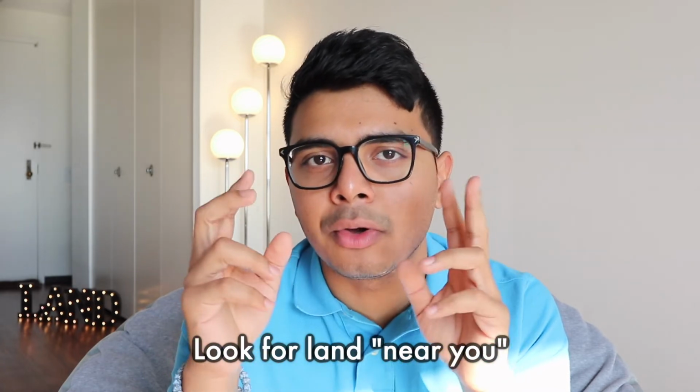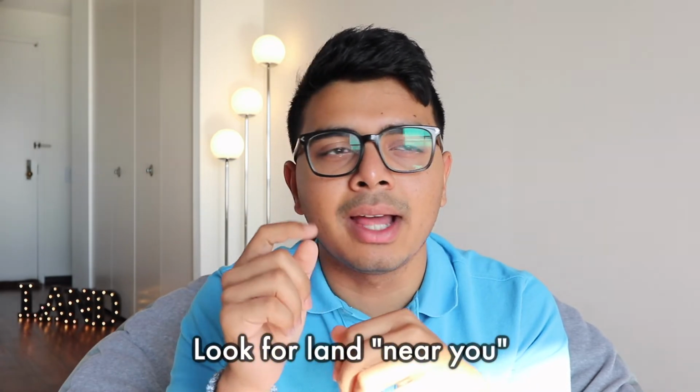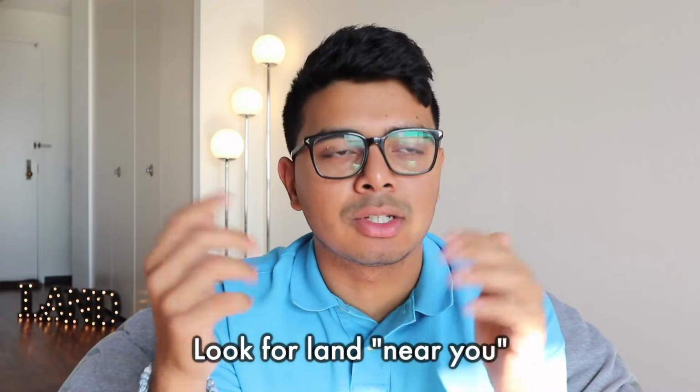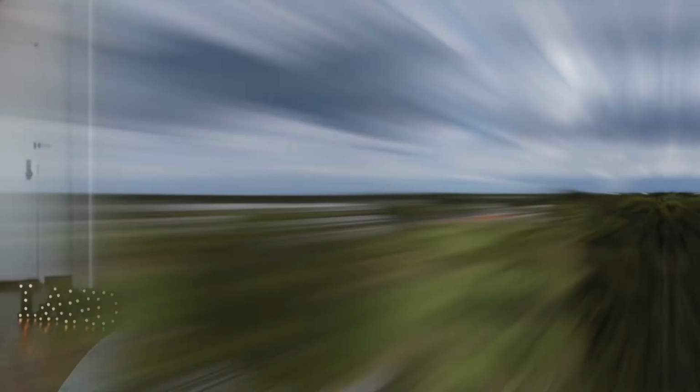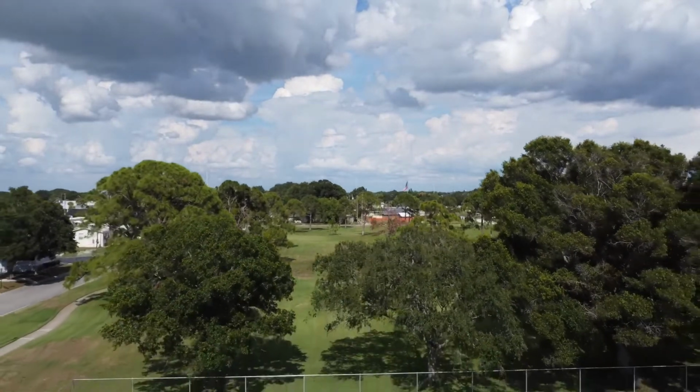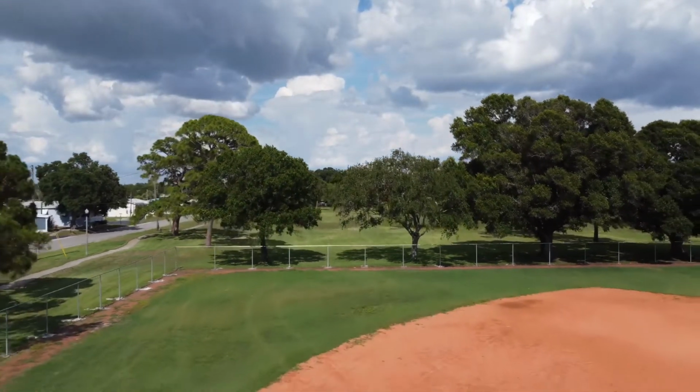You can also look for land that is near you. They have this feature called current location, where you can click that and it'll show you all the pieces of land for sale that are close to where you're currently located. So that's the first thing: find some potential properties that you're interested in.